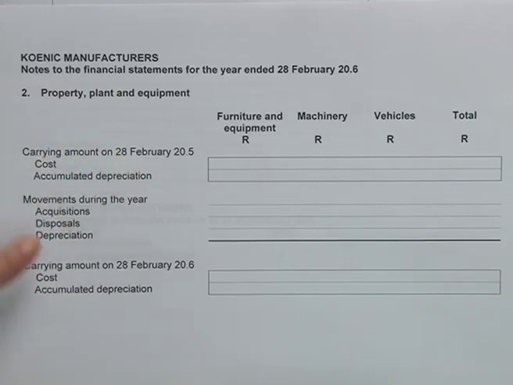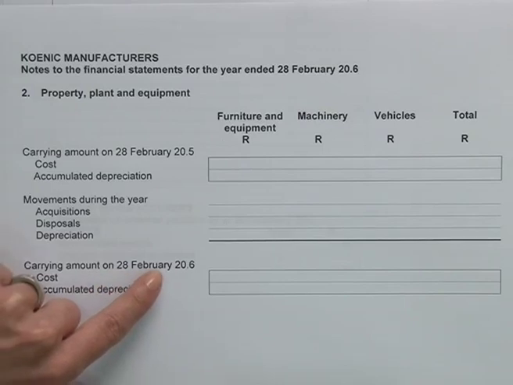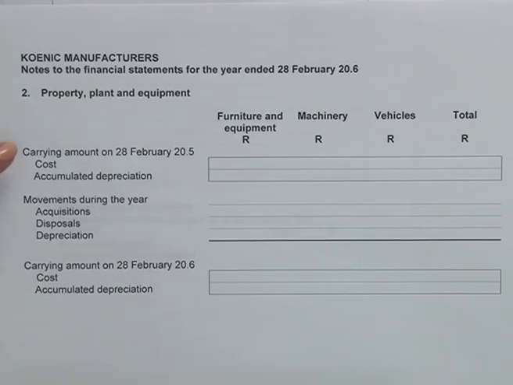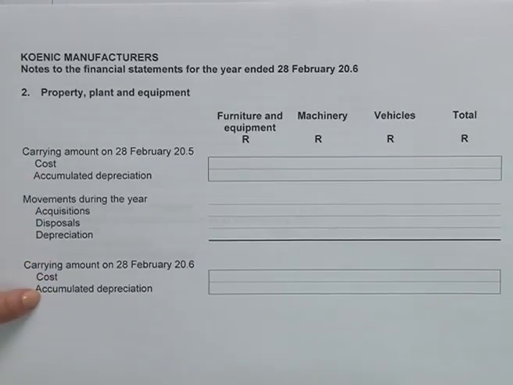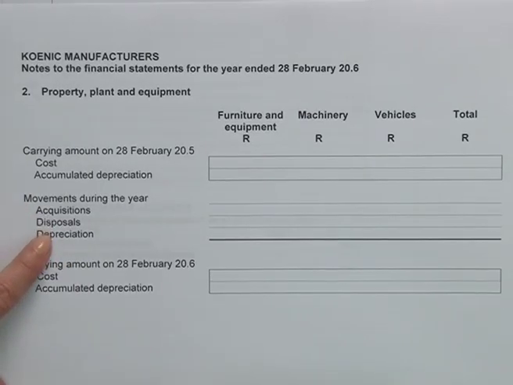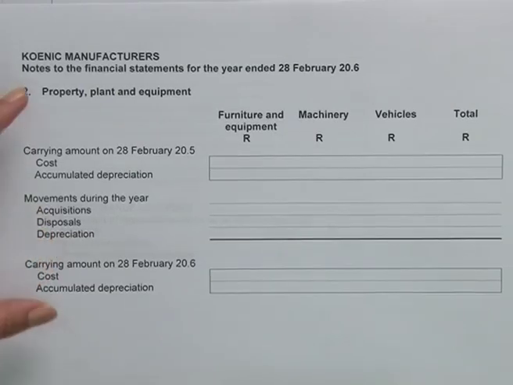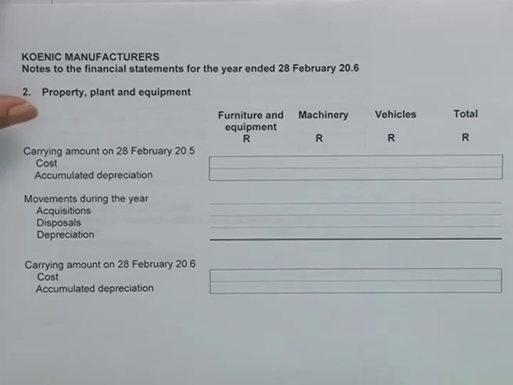And that we're going to reconcile with the carrying amount at the end of the year, and that will be 28 February 20.6. Now, the carrying amount is calculated by taking cost and deducting the accumulated depreciation in each of the cases. And then the movements during the year can either be acquisitions, disposals, or depreciation. So this framework, once you've read the required part, you can write it down so that we don't waste time with formatting during the question.